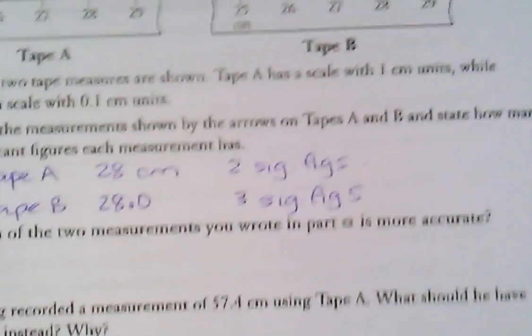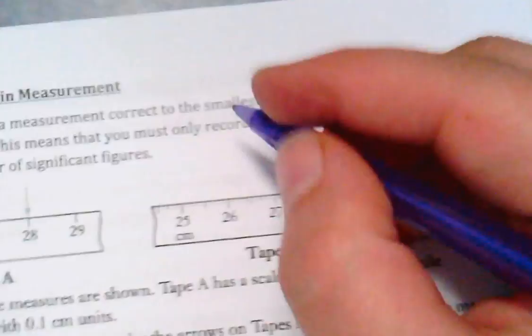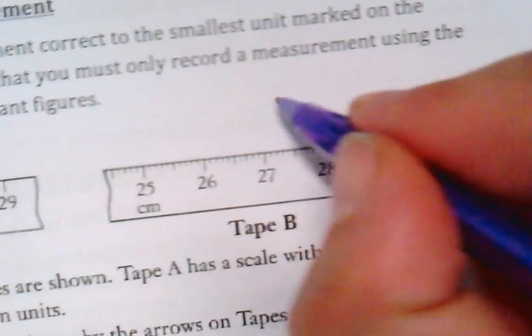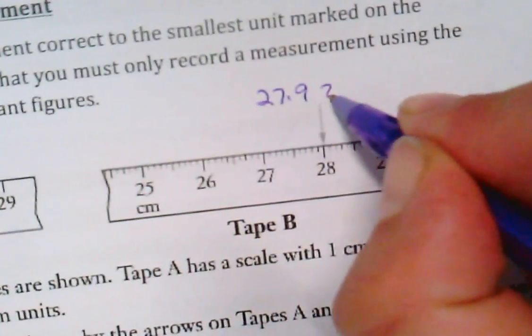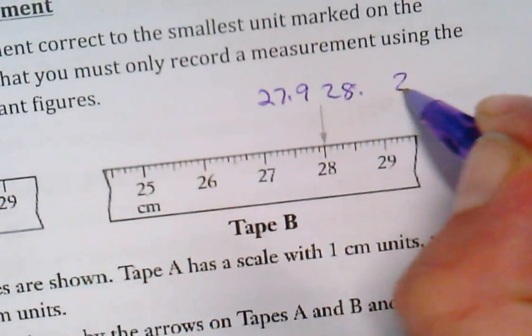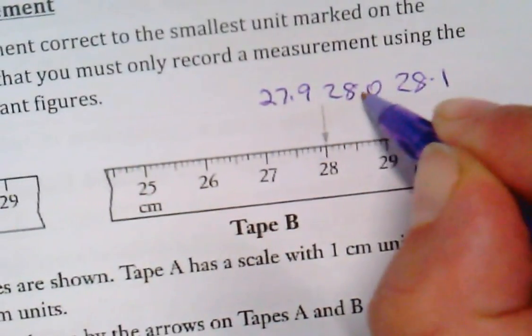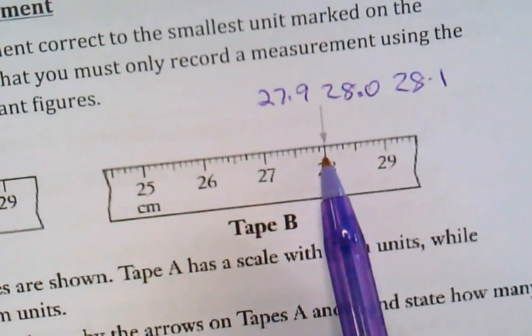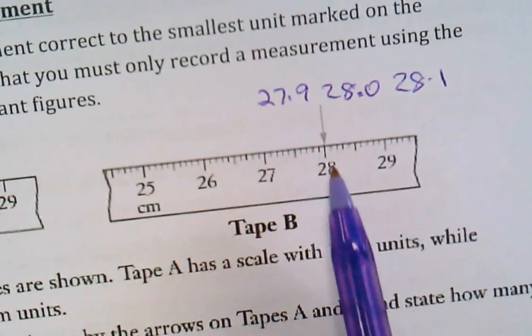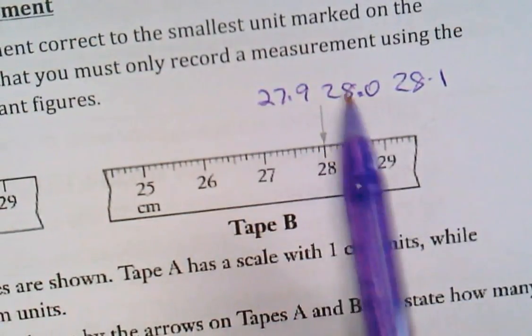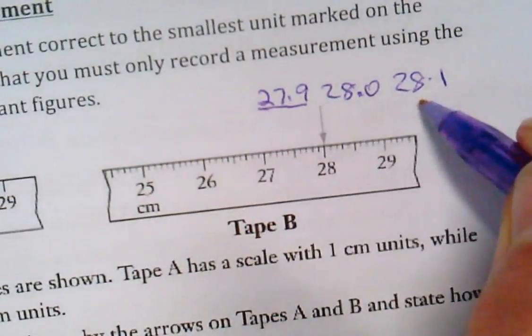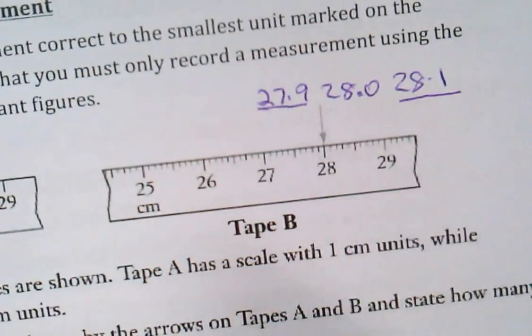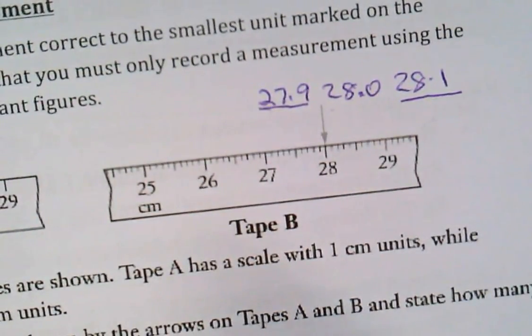So, watch what I'm doing up here. Before the 28, I would have 27.9, 28, 28.1. Why don't I say 28.0? Because I know it is exactly 28.0. The number before the 28 is 27.9. So I can't say that's 3 significant figures, that is. And why isn't the one in the middle significant?